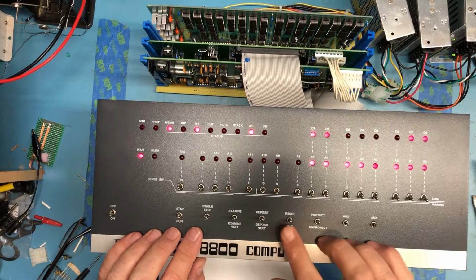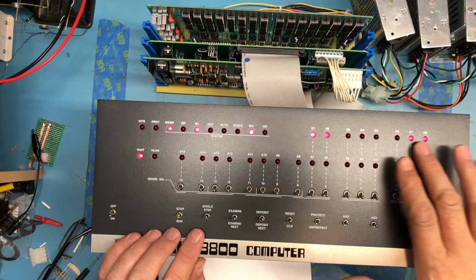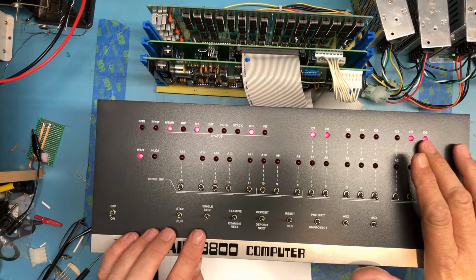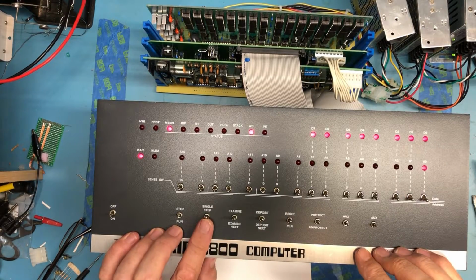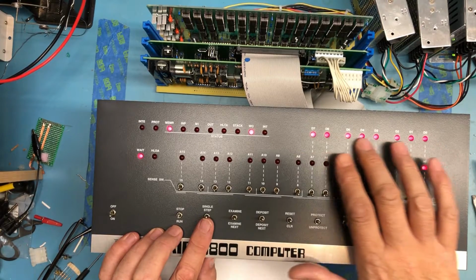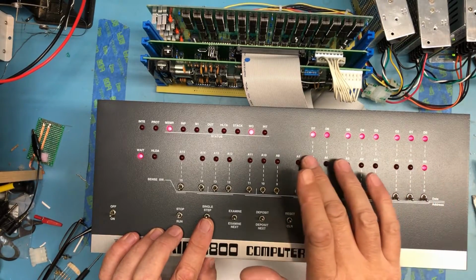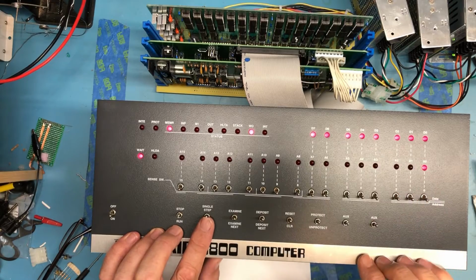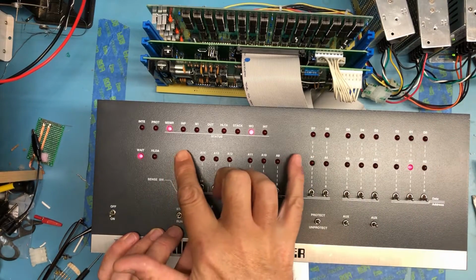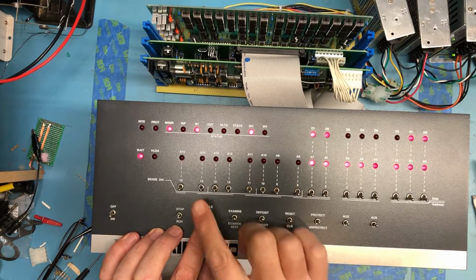So if we reset again, we're seeing a jump unconditional to address where the lower byte will be all ones in these, where the upper byte will be all zeros in these LEDs. We've jumped to that address.